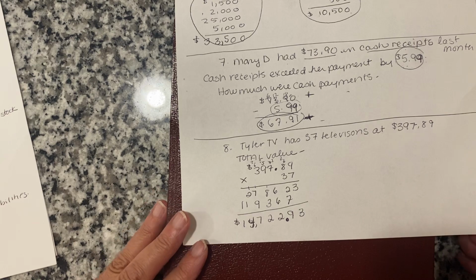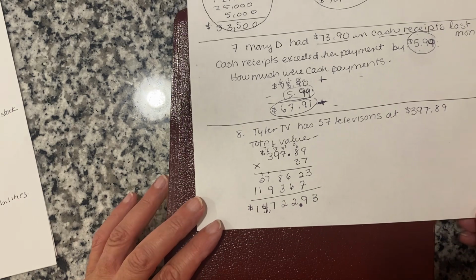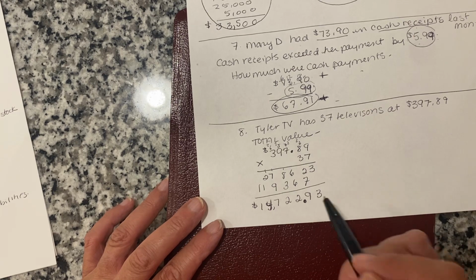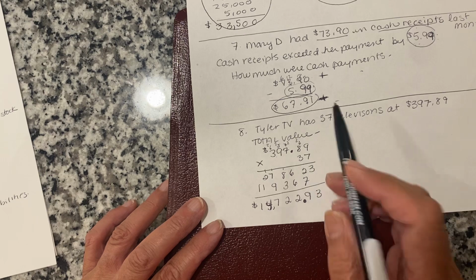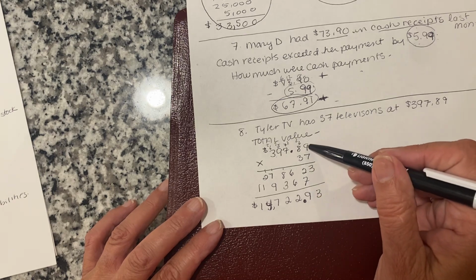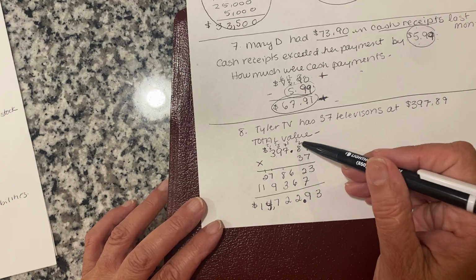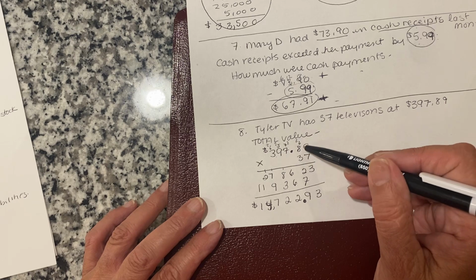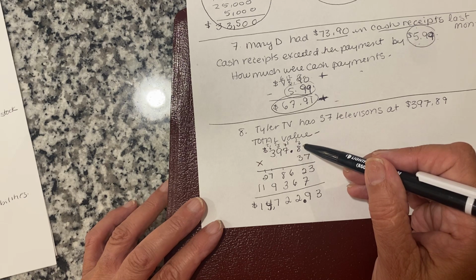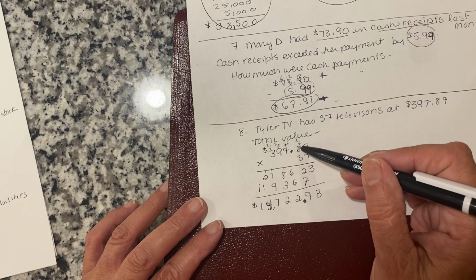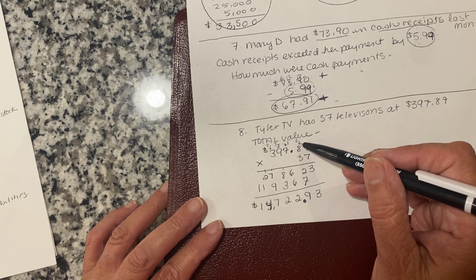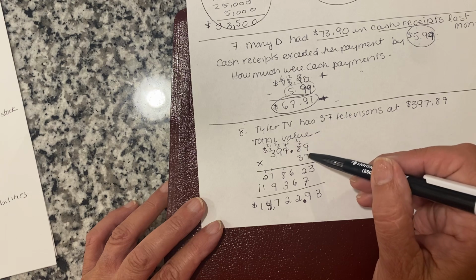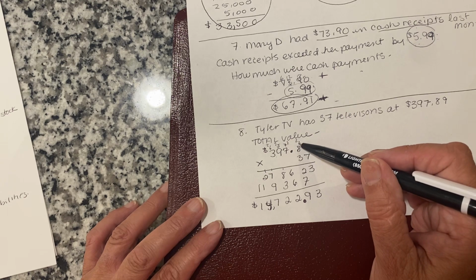So Tyler TV has 37 televisions at $397.80. So how are you going to do this? You need to work this out on here. 397.80 times 37. You're going to say 9 times 7 is 63. Carry the 6. 56 plus 6 is going to be 62.